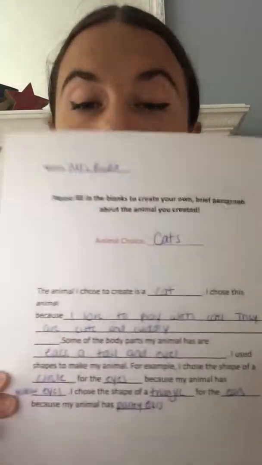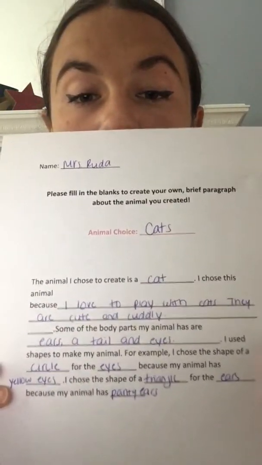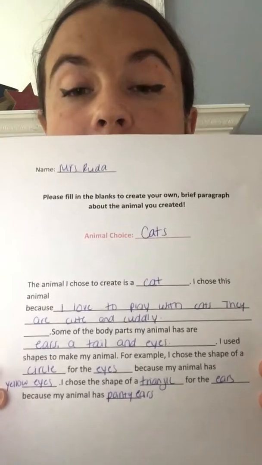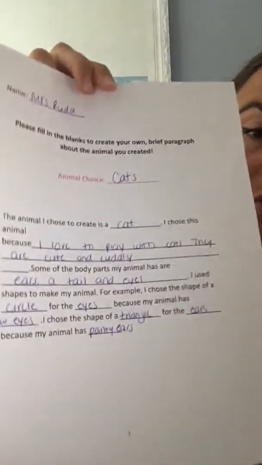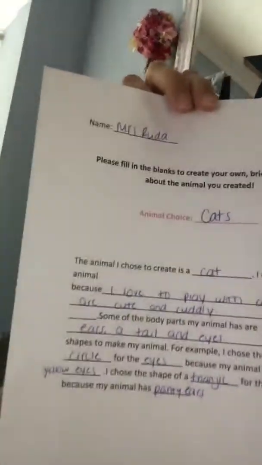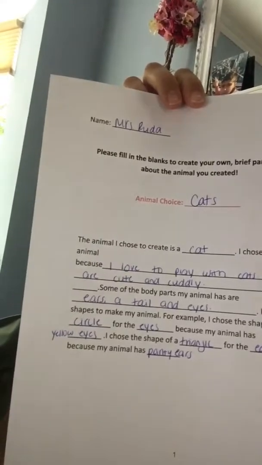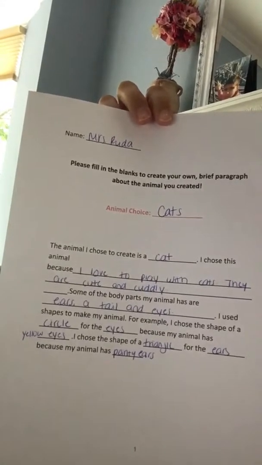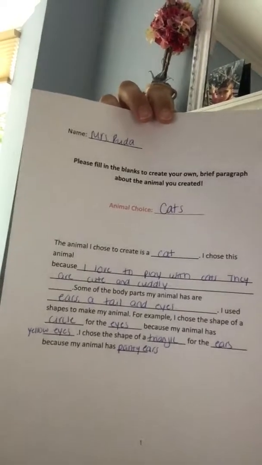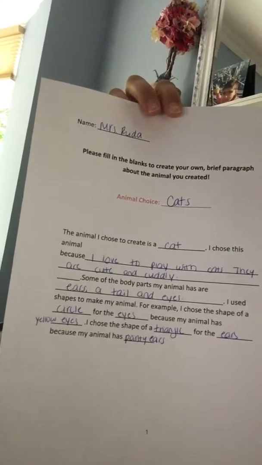This is for the end. I want them to be able to write up a paragraph about their animal of their choice. So I want them to be able to say, why did they create the cat? What do they like about it? And some of the body parts my animal has are ears, a tail, and eyes. I chose circles for the eyes because my animal has yellow eyes.